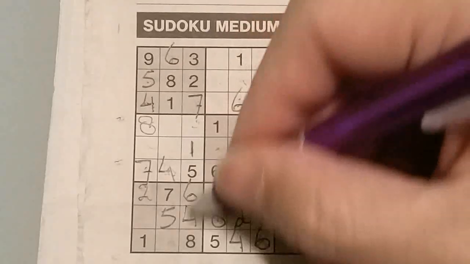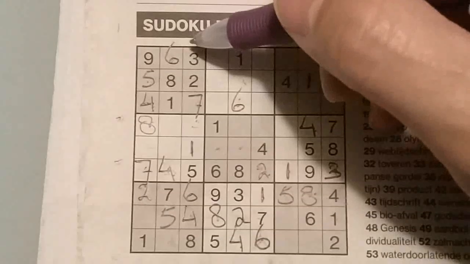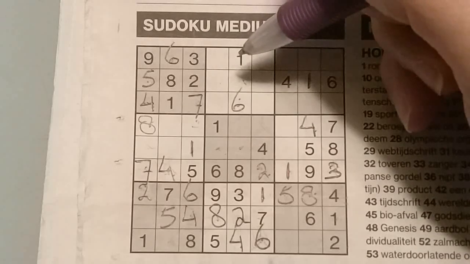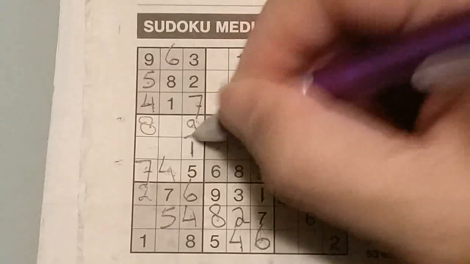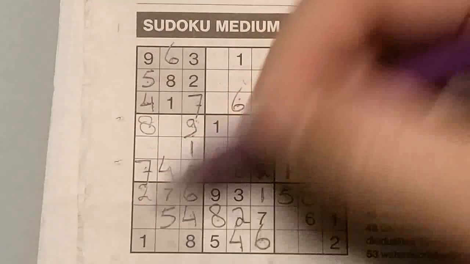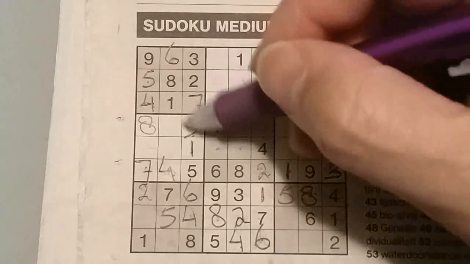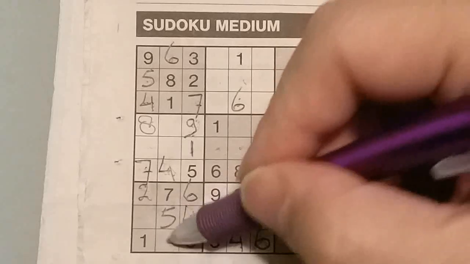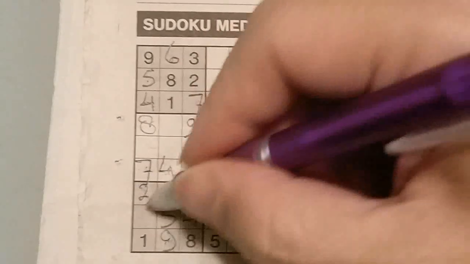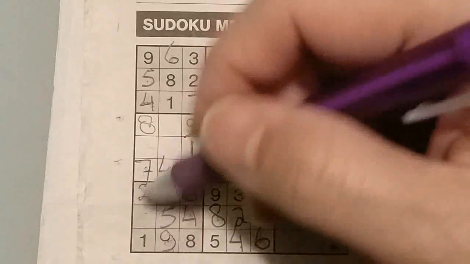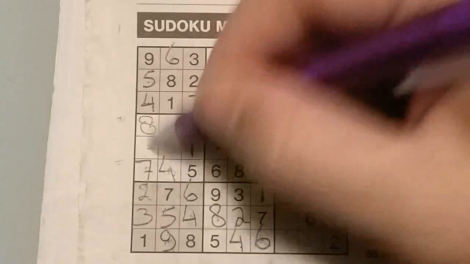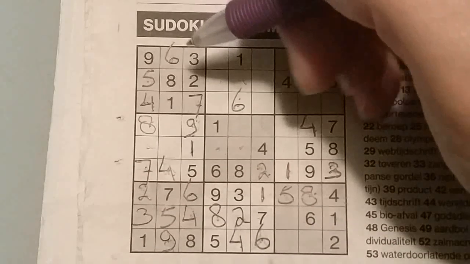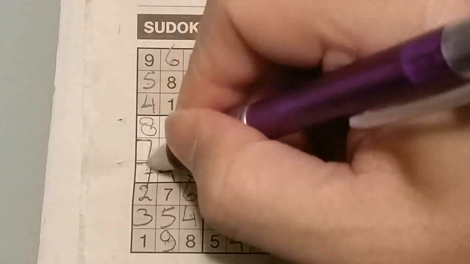1 box remains for this column for the number 9. 9 in this column, 9 in the third column. So in the second column, the column between, the only place for the 9 should be here. 1 box remains for this big square for the number 3. 1 box remains for the first column for the number 7.